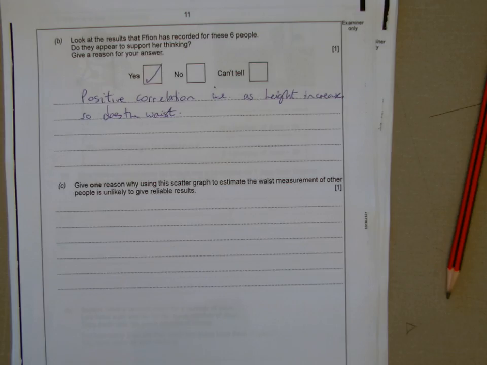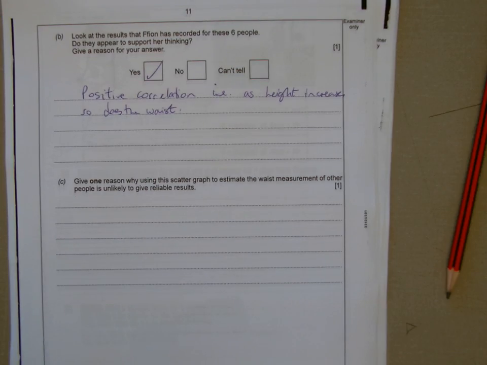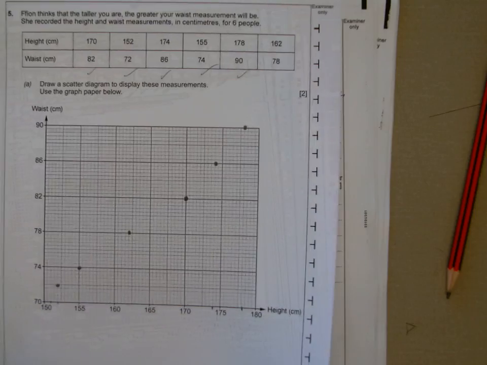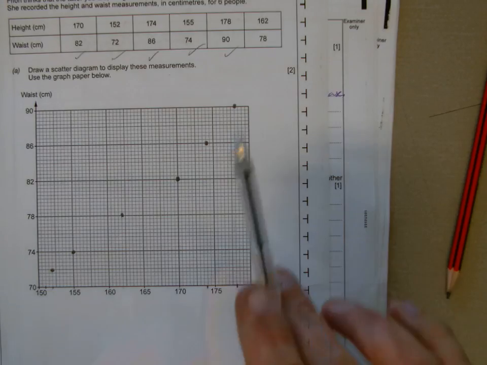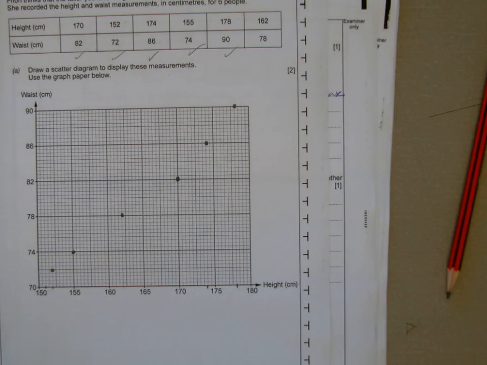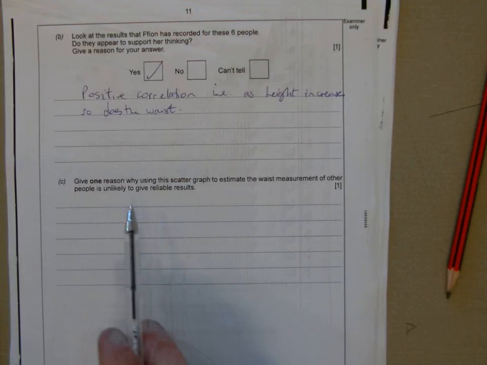C then, give one reason why using this scatter graph to estimate the waist measurement of other people is unlikely to give reliable results. We could use these results here. We could even draw a line of best fit. They haven't asked us to do that, so I'm not going to. But if I draw a line of best fit, I could possibly use it for other people. But then it says why, give me a reason why it might not be reliable.